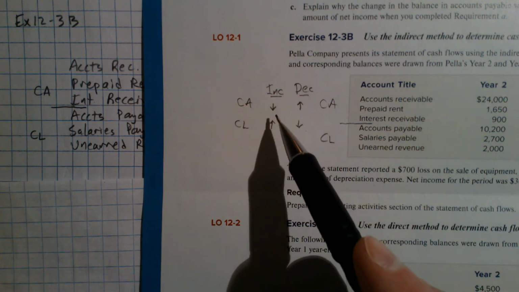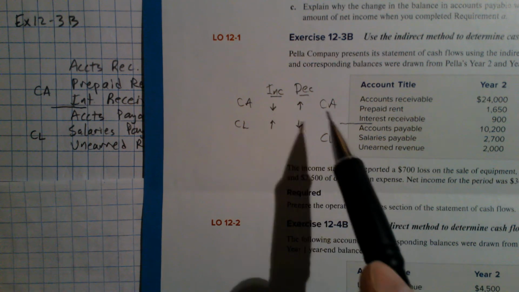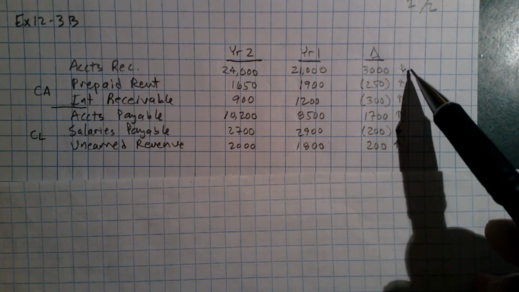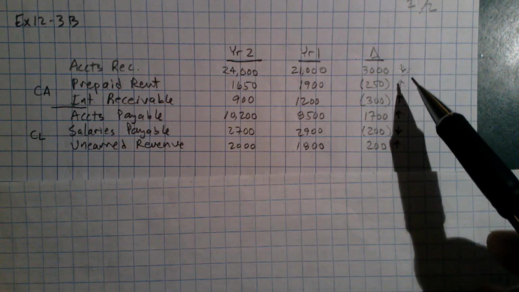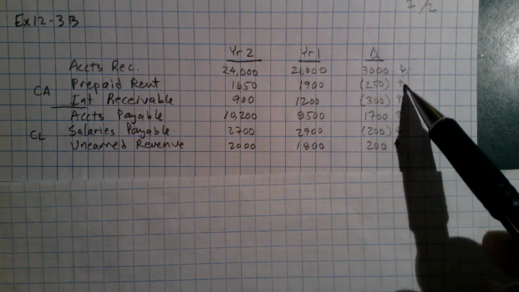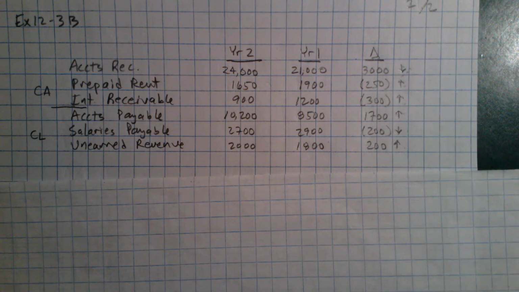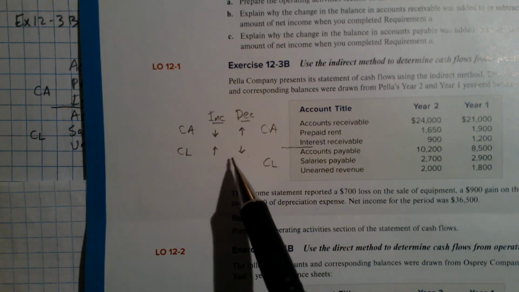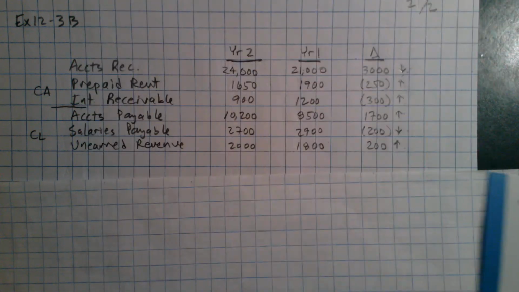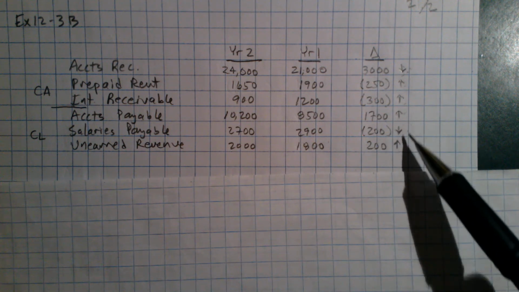An increase in a current asset is going to have a negative impact, a decrease, a positive impact. So I put these arrows here: a downward arrow for the increase and positive impacts for the decreases. And for current liabilities, an increase has a positive impact and a decrease has a negative impact. And so I put those arrows there.